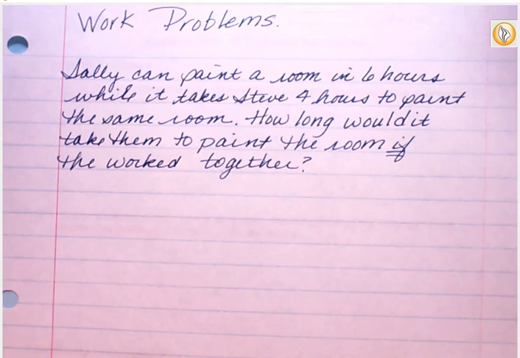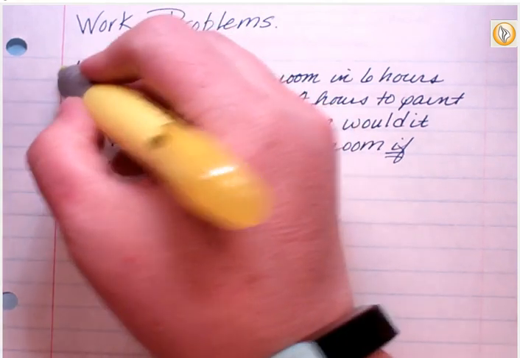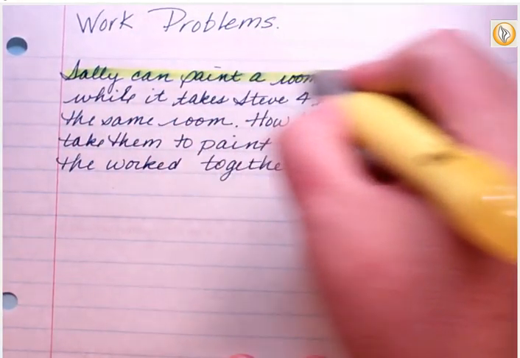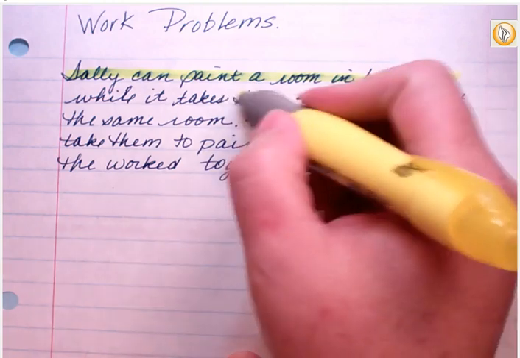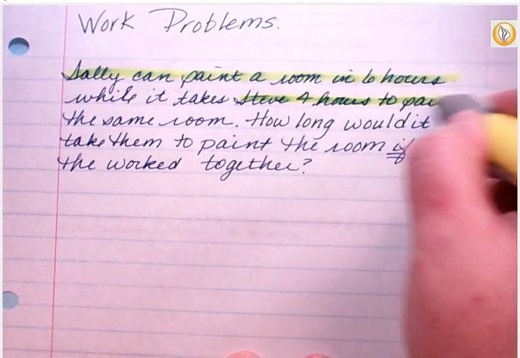So what we're going to deal with here is two people. It says Sally can paint a room in 6 hours. Sally is a girl, I'm guessing. It takes her 6 hours to paint the room, so good for Sally. Well, it takes Steve 4 hours to paint the room. Go Steve, you manly man, you.